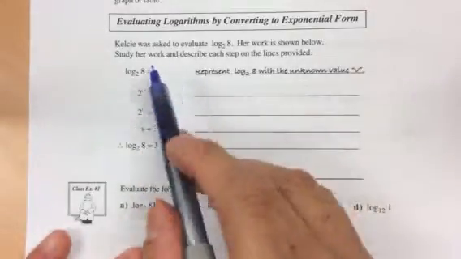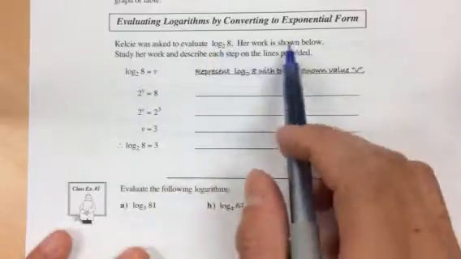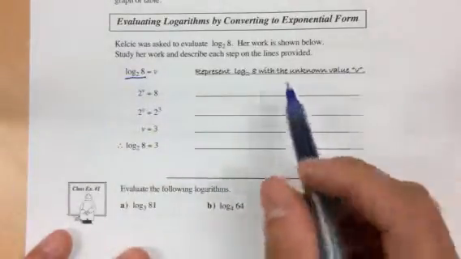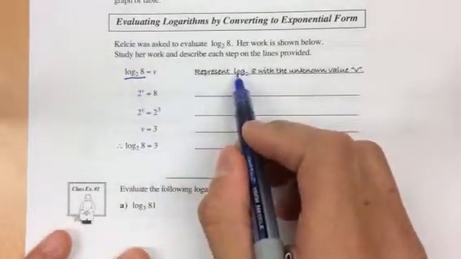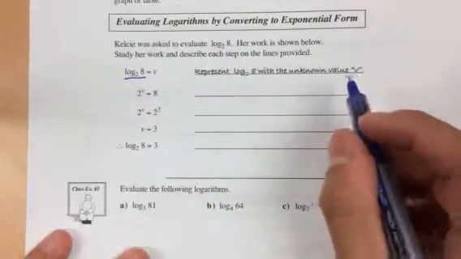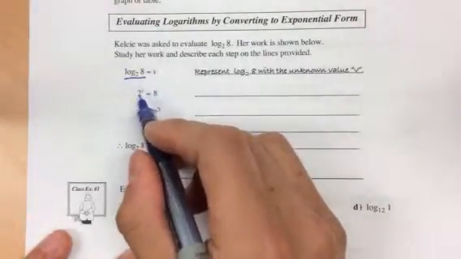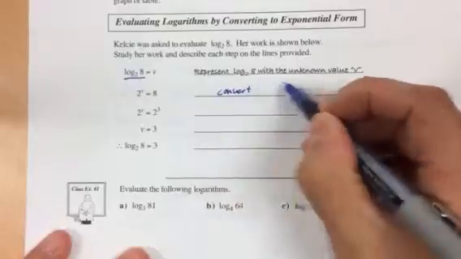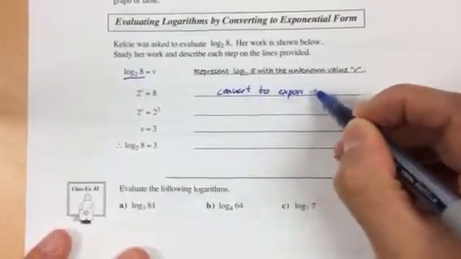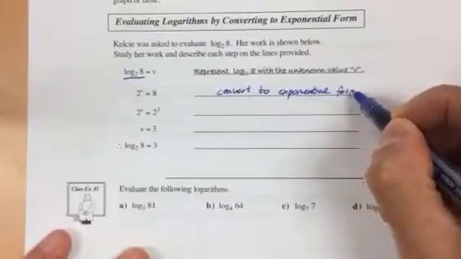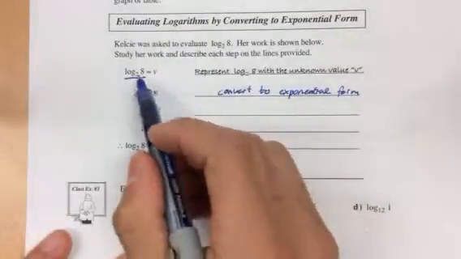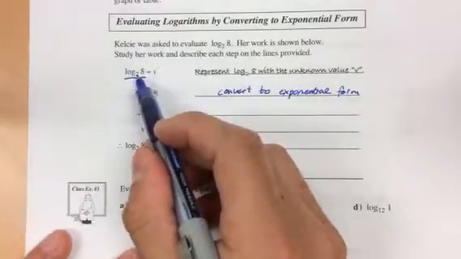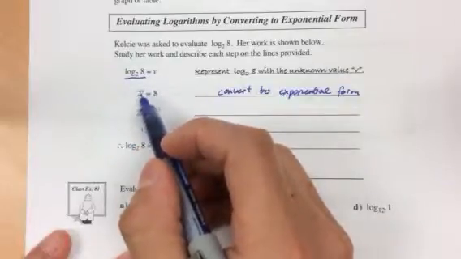So if we look at this first question, Kelsey was asked to evaluate log 2 of 8, and her work is shown below. We want to find out what the value of that is. So what we did was we represent log 2 of 8 with the unknown value of v. The next step is to convert to exponential form, and that's where we get 2 to the power of v equals 8. Because remember, this argument becomes our value of x, and v becomes our exponent, and 2, the base of our log, becomes the base of our exponent.